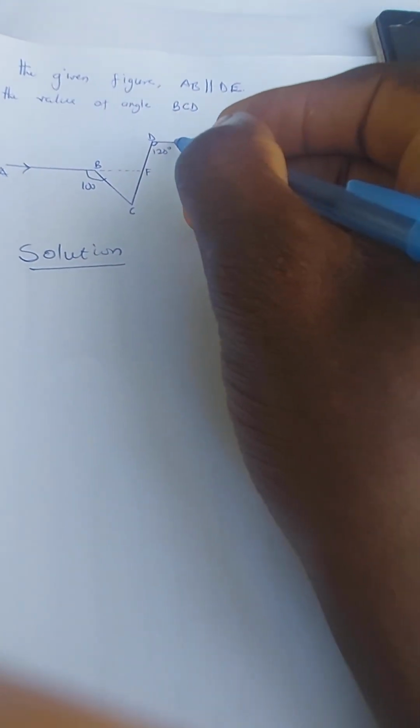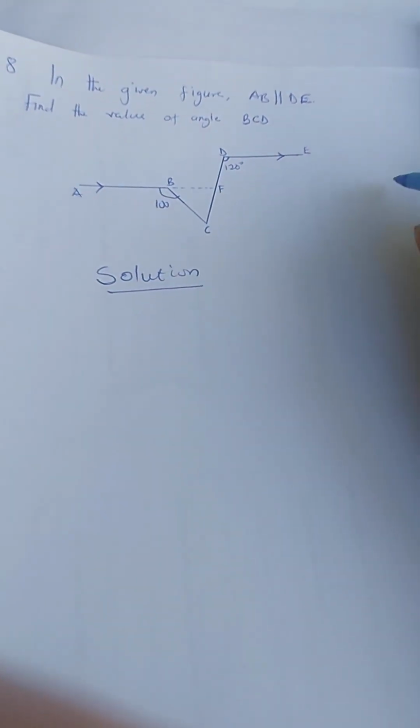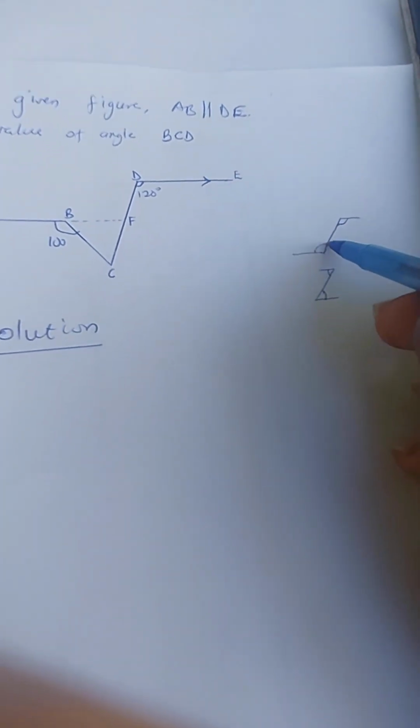If we look at the figure very well, we can form the shape of a Z. In our previous solutions, we've indicated that if we find the shape of a Z, the normal Z or the reverse Z, the angles formed at the corners are the same. So the angle formed over here is the same as the angle formed over here. Likewise, the angle formed up here is the same as the angle formed down here.